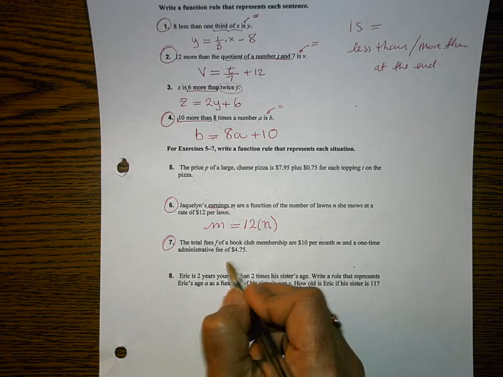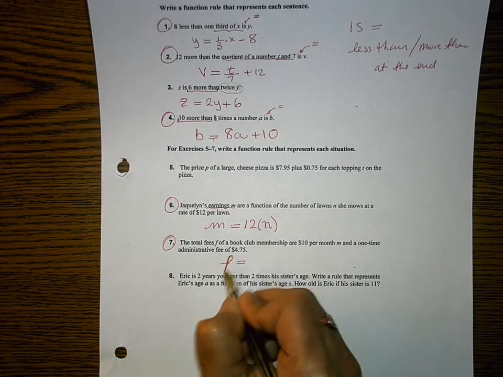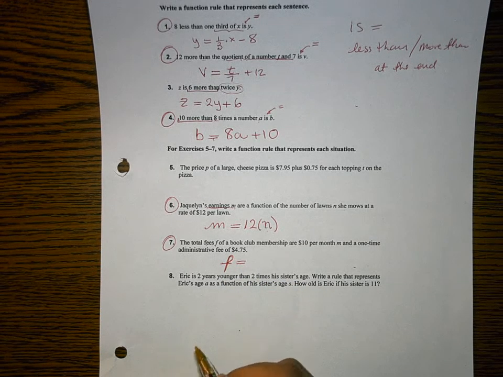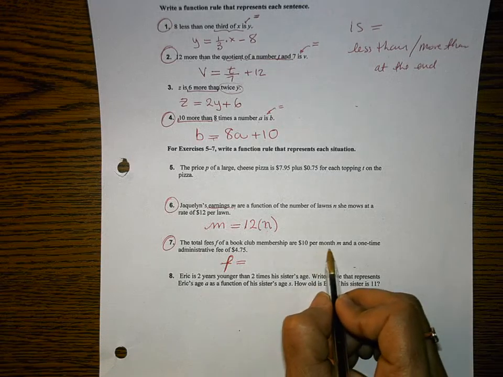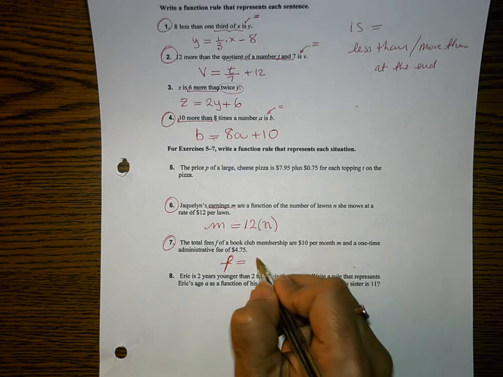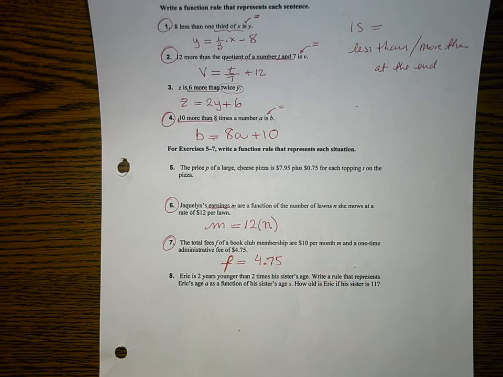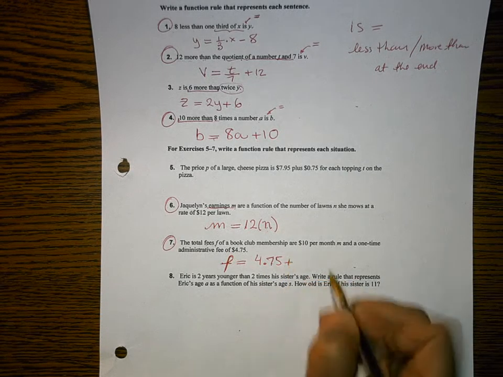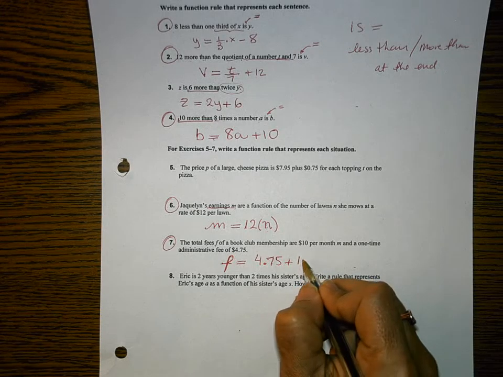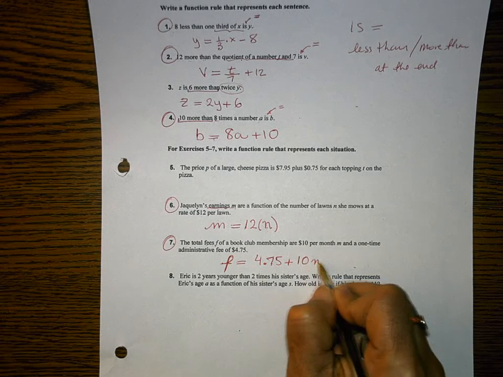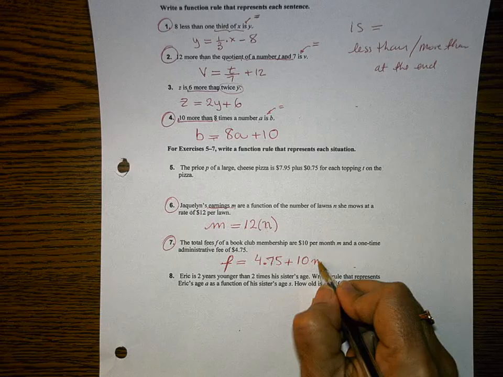So my total fee, F, is going to be based on how many months I go there. I still got to pay my $4.75, and plus every month I go there, I'm going to have to pay $10. So $10 times every single month. Oh, it's M for month.